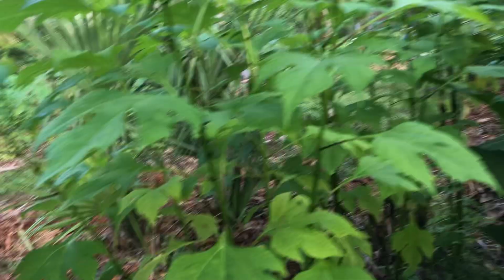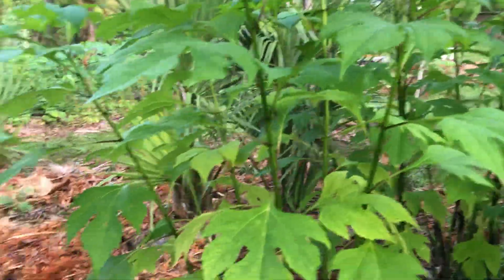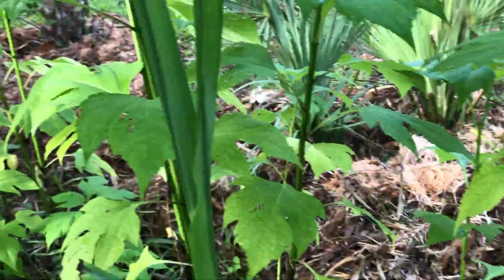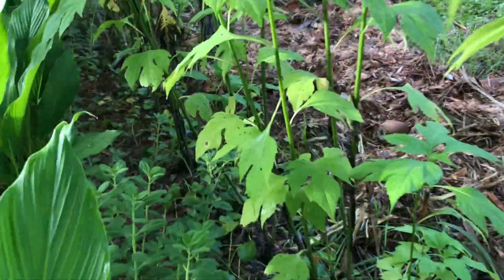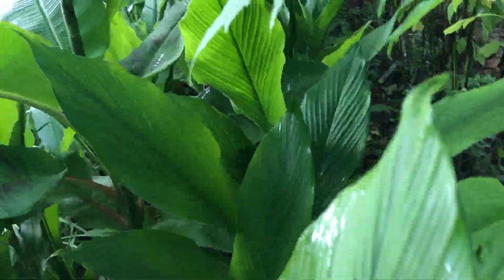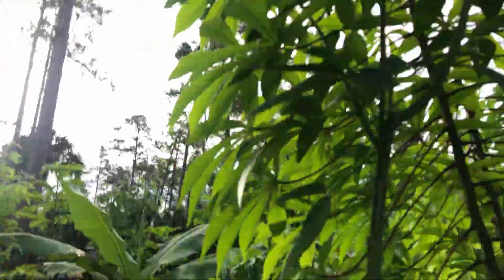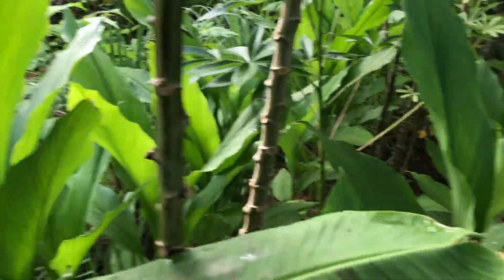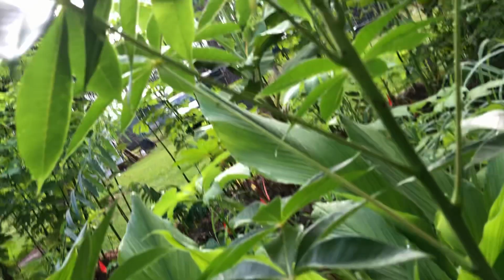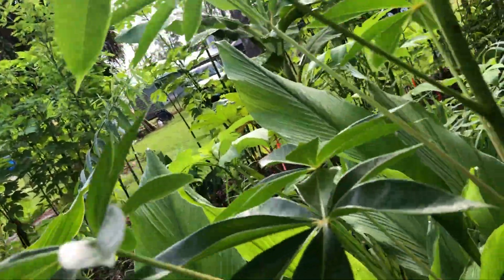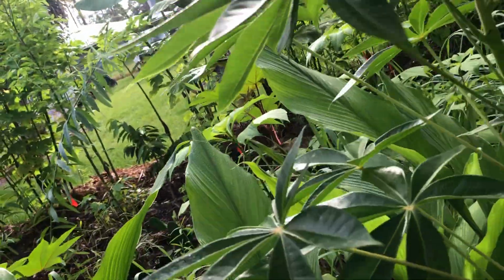And along the outside edge is just tons of Mexican sunflower as biomass production. And there's pigeon pea as well here. Support and chop and drop. Another Sterculia foetida coming up. And I try to work as vertically as possible.